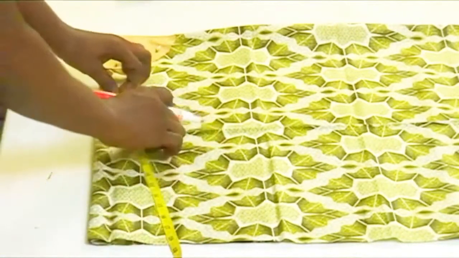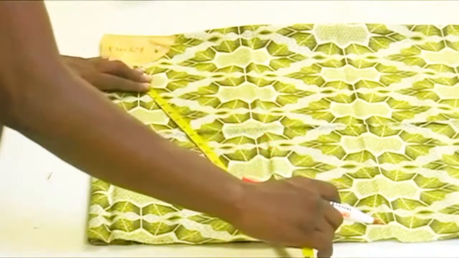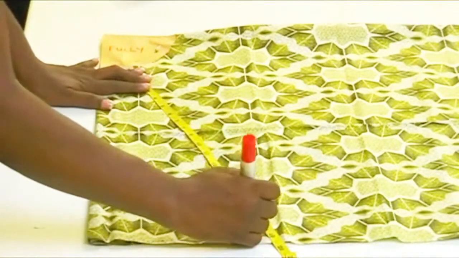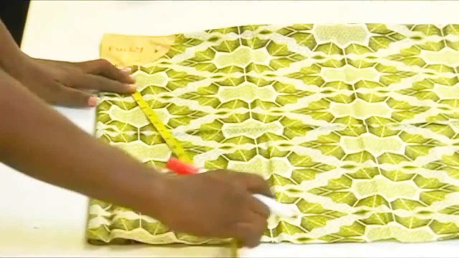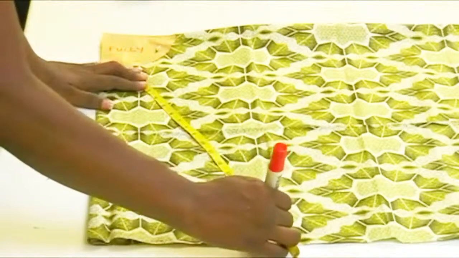I'll just mark out 18 from the edge of my arc. Okay, sorry, I think I marked out 17 there. This is 18.